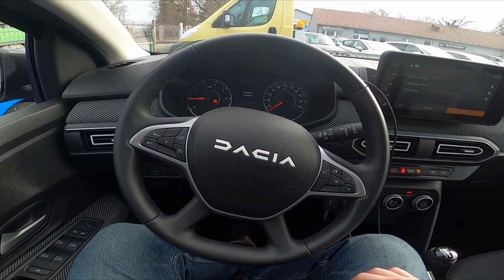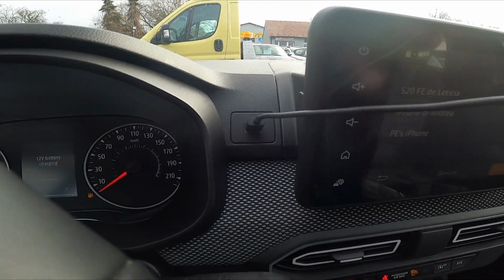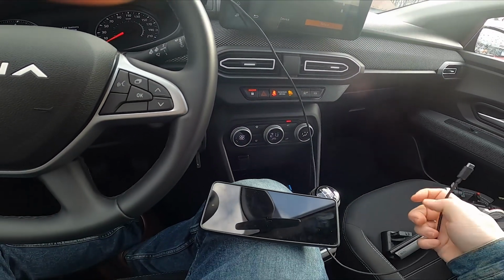In the beginning, make sure that your smartphone is connected with the car via USB cable. Let me connect my smartphone right now.